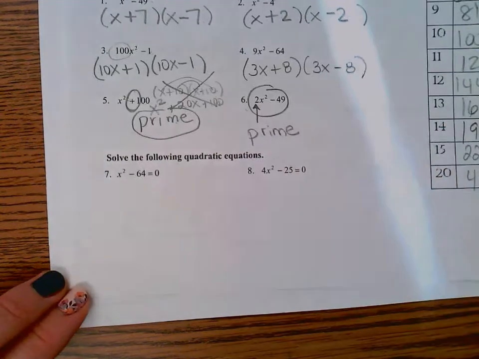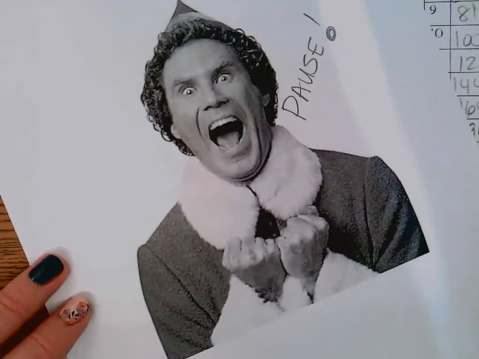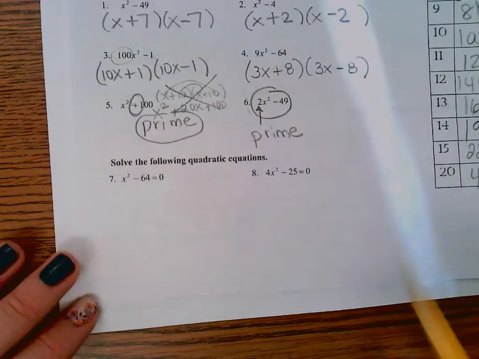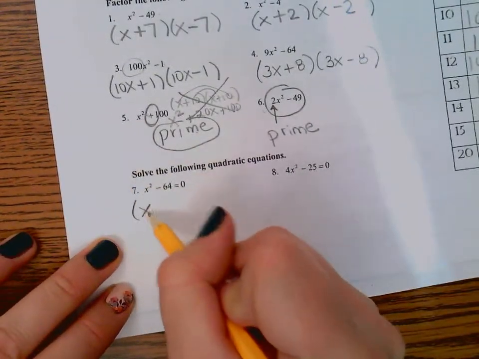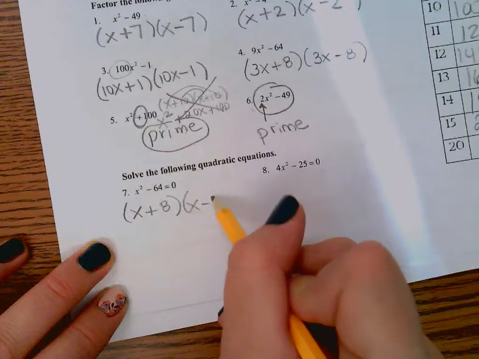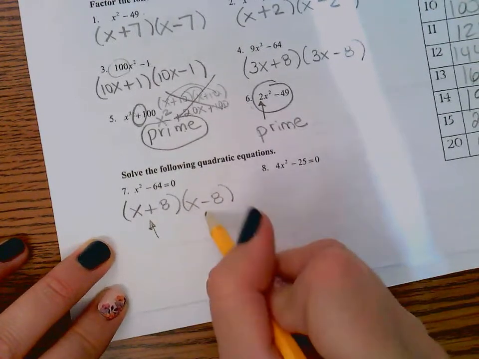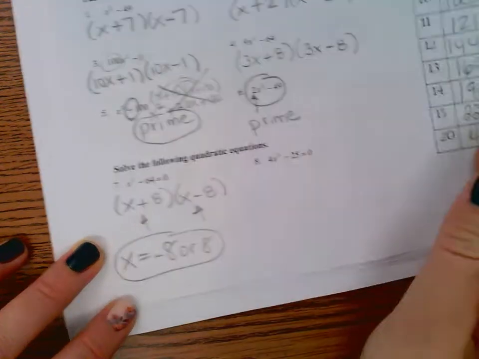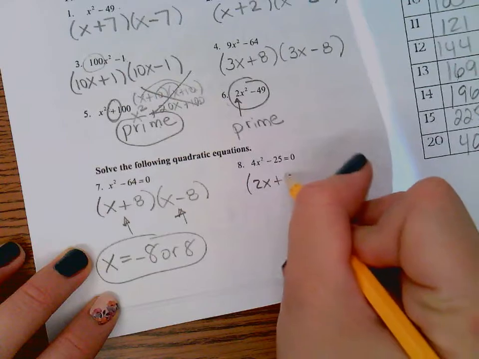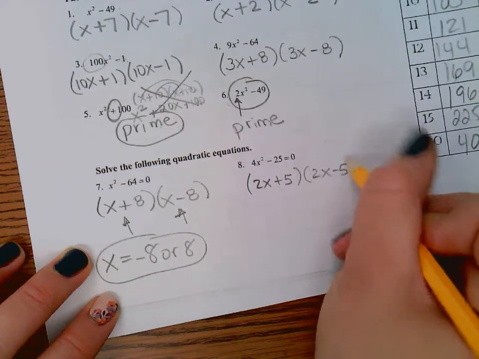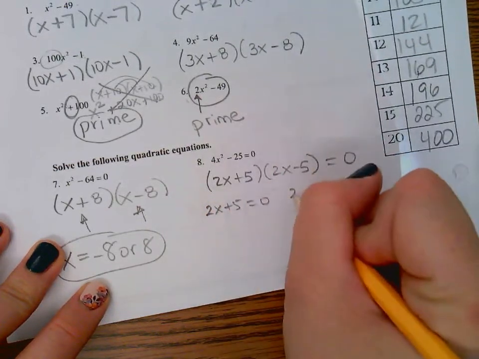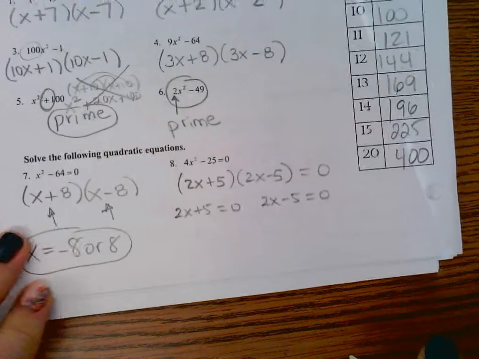So now try pausing and see if you can factor 7 and 8 at the bottom and come up with your answer using the zero product property. So now I'm going to factor them. This should have factored into x plus 8, x minus 8, and then I want to know what x has to be. x has to be negative 8 or positive 8. And this one should have factored into 2x plus 5 and 2x minus 5, which is a little bit harder. So 2x plus 5 equals 0, 2x minus 5 equals 0.